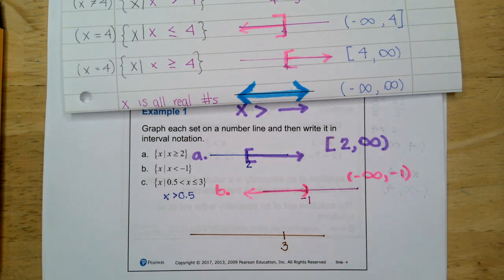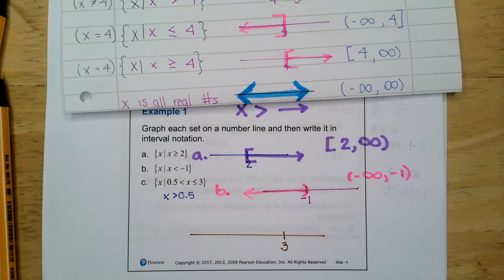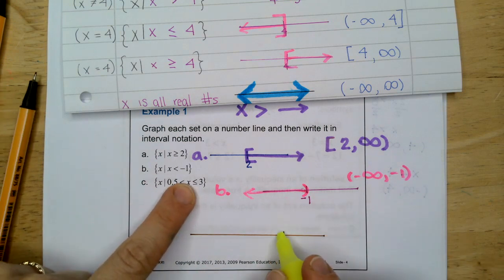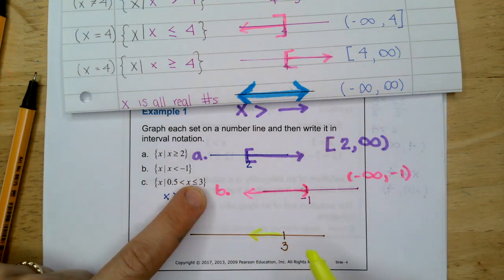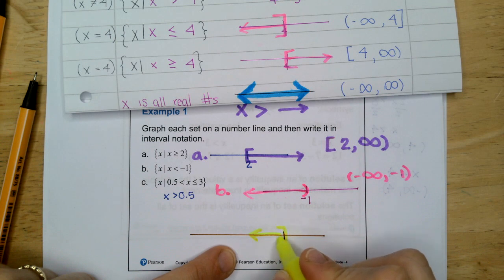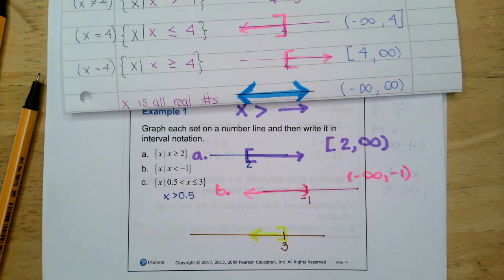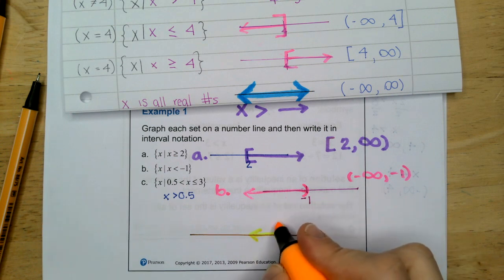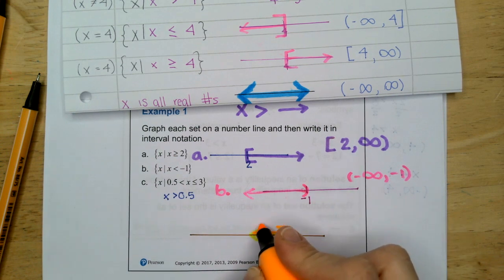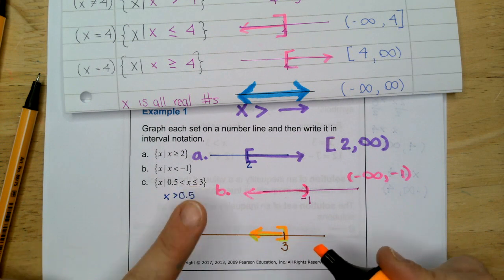So less than means I'm going this way from my 3. Equal to means it's going to be a bracket, not a parenthesis. It's going this way because it's less than.